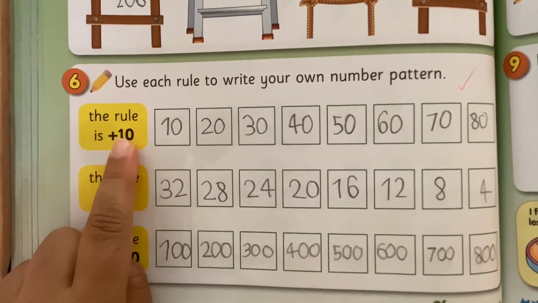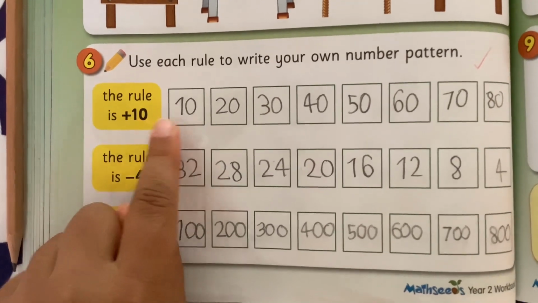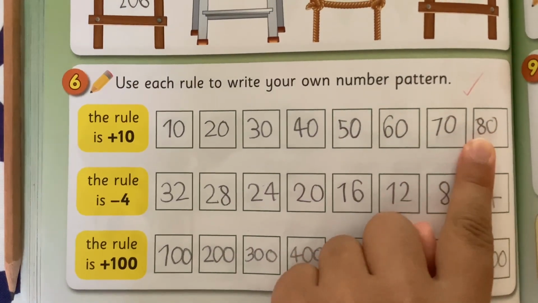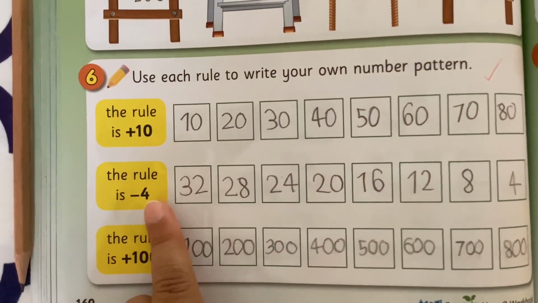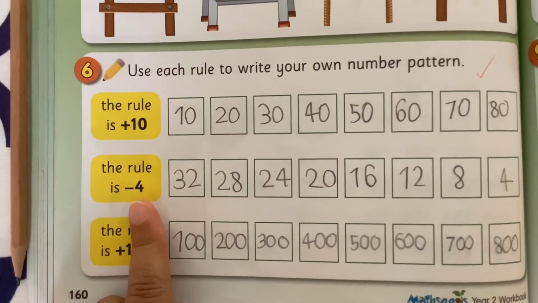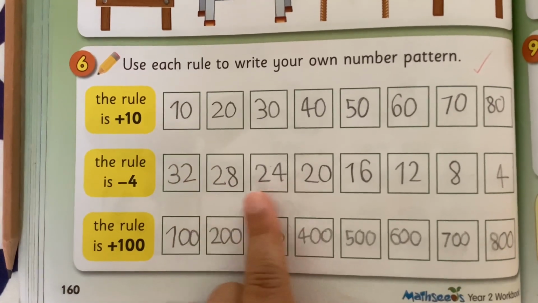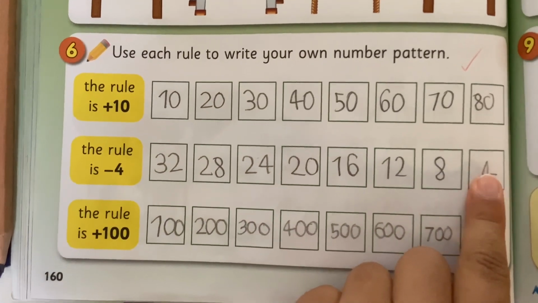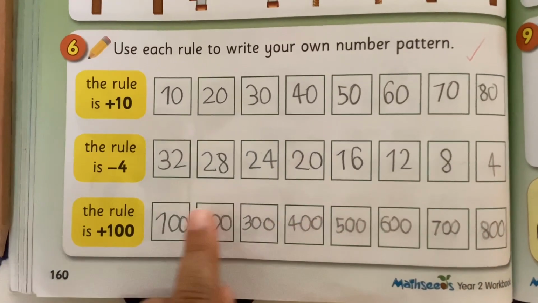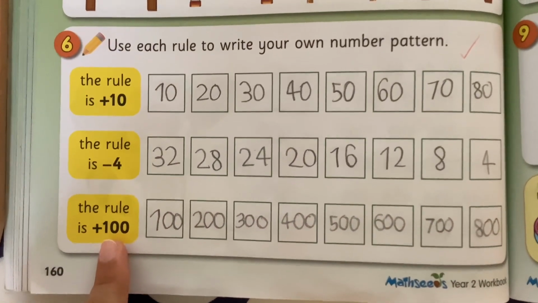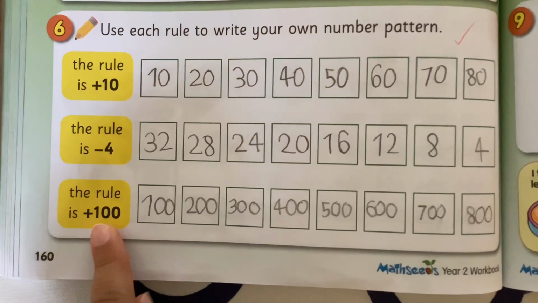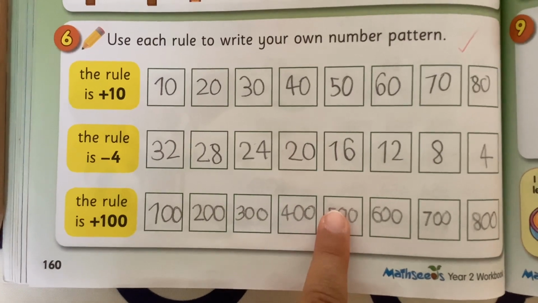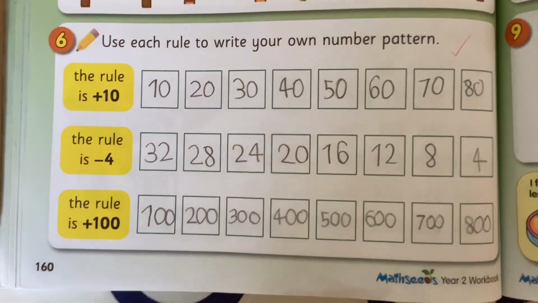Here, the rule is plus 10, so I skip counted by tens until I got to 80. Here the rule is minus 4, so I skip counted back by fours until I got back to 4. And here the rule is plus 100, so I skip counted by 100 until I got to 800.